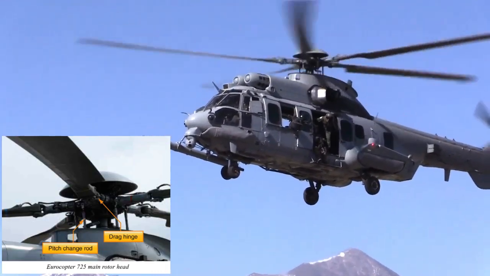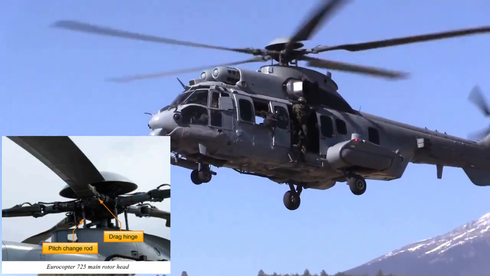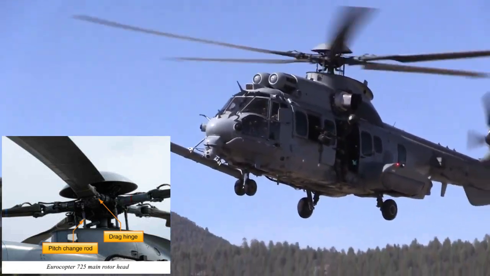The main rotor head of a Eurocopter Model 725 is shown in figure, with the drag hinge and pitch change rods visible.